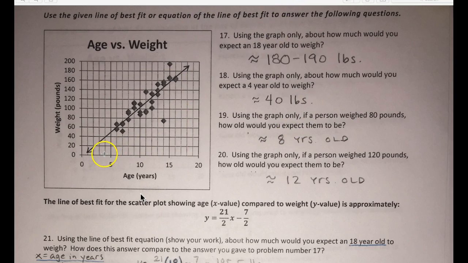4-year-old, yeah, probably about 40 pounds. That looks pretty good. If a person weighed 80 pounds, how old would we expect them to be? Now you gotta work backwards. You gotta work from the y's. So 80 pounds, that'd probably be about 8, around there, because this goes down, sorry, to the 8.